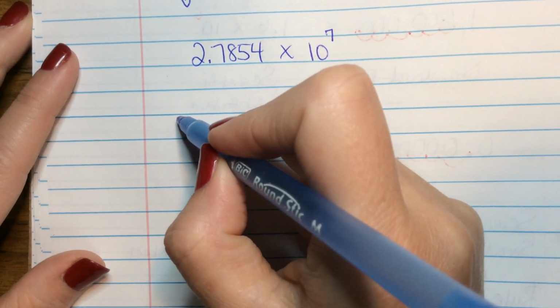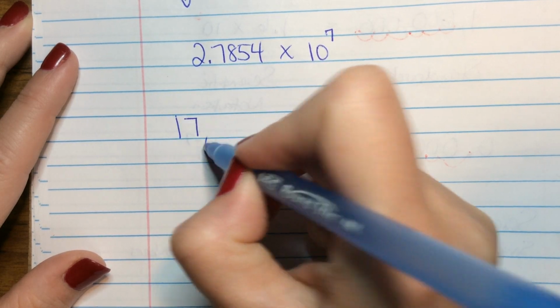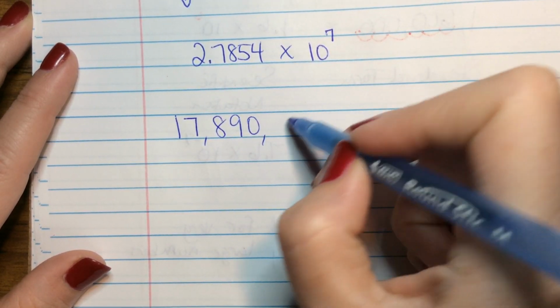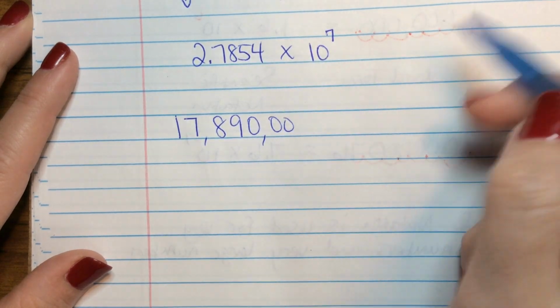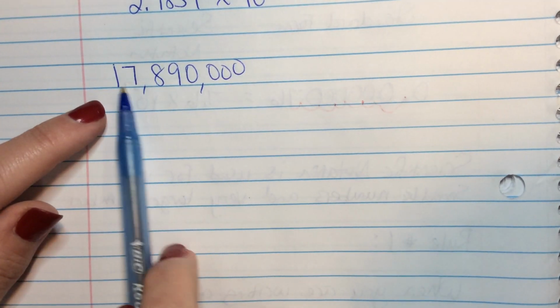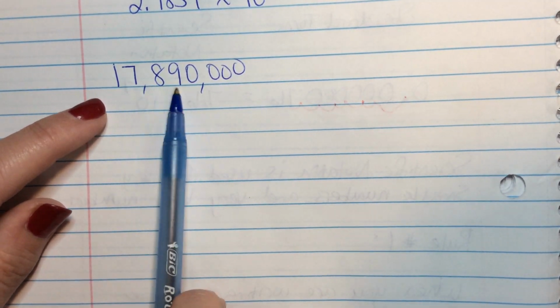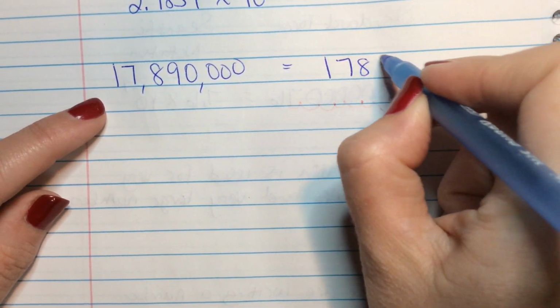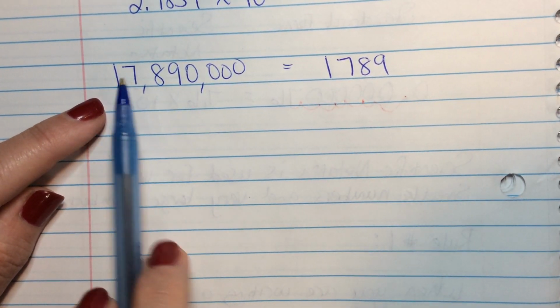Let's say we have 17,890,000. All right, so if I look at the real digits here, 1789, I'm just going to write those real digits, or significant digits if you want to call them that.